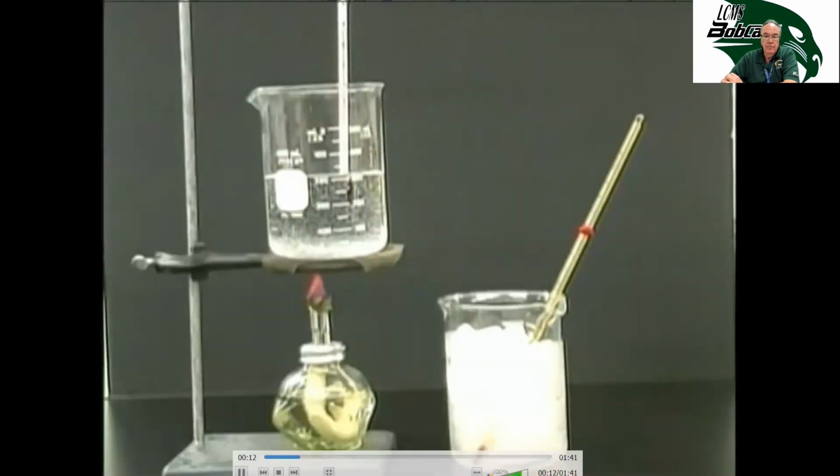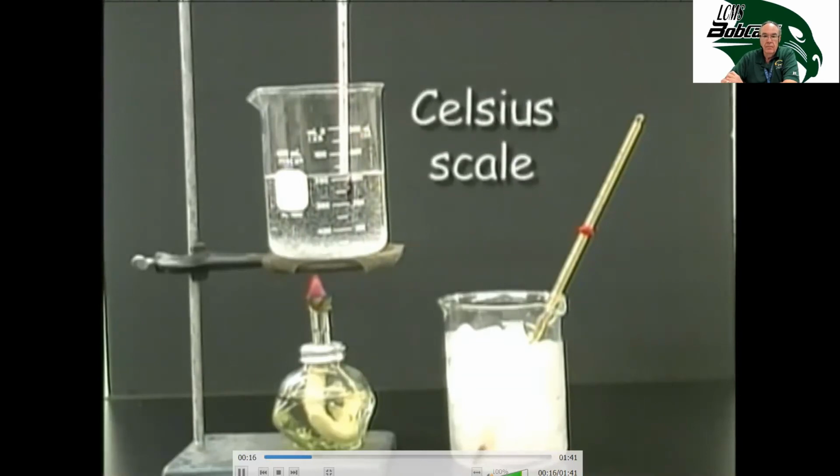The temperature scale used by scientists is called the Celsius scale. It is based on the freezing and boiling points of water. Okay, so one of the things we said earlier in the year is the metric system, in a lot of ways, is based on the behavior of water. So the freezing point is 0.